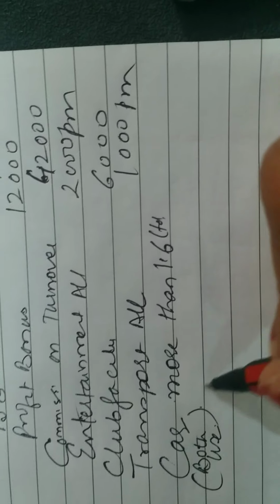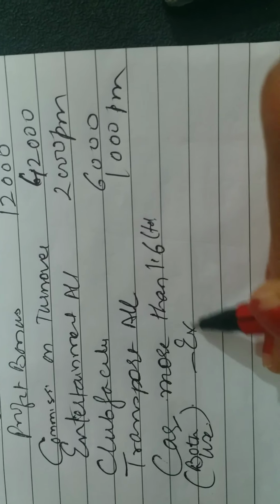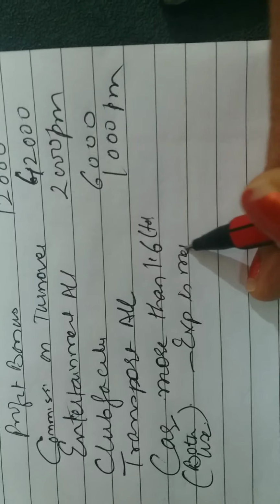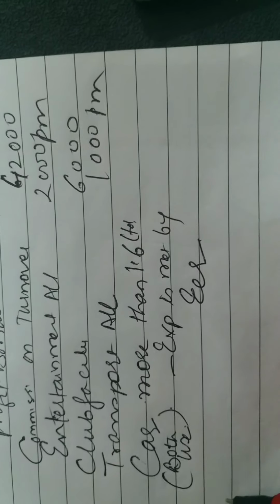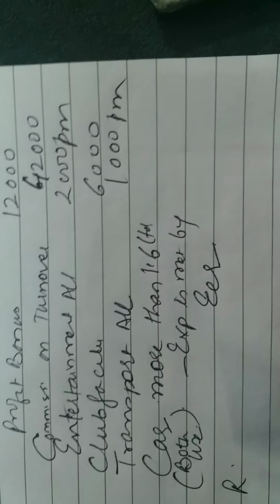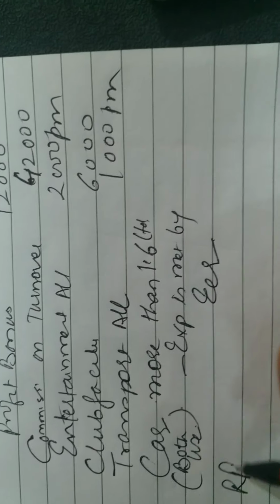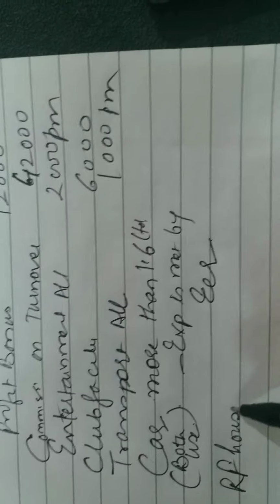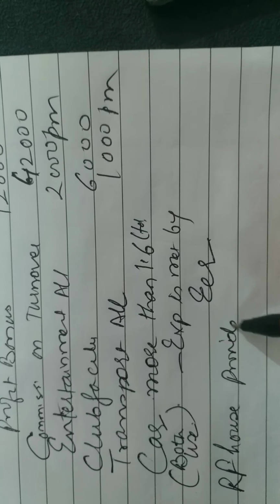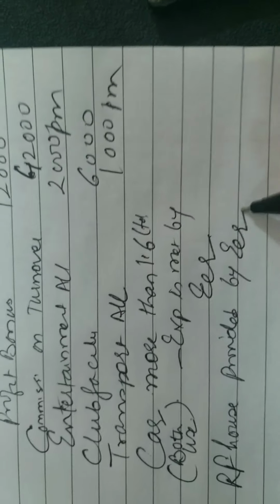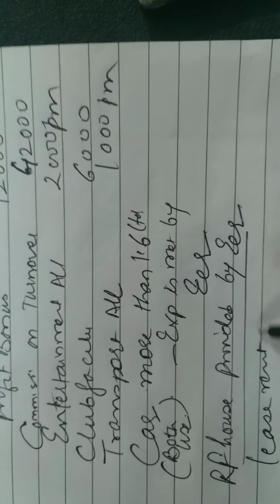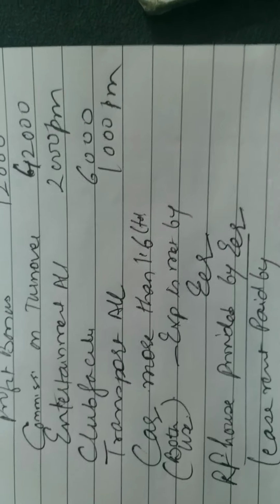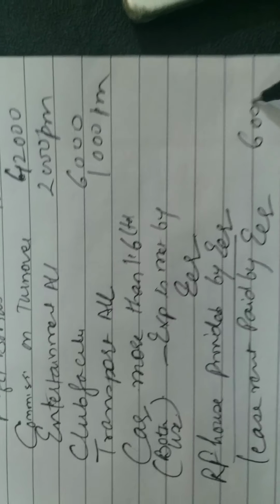So I'm writing just "both use", and the expenditure is met by the employer. Then is the data regarding the rent-free house. The rent-free house is provided by the employer, and it is written that the lease rent paid by the employer is 6,000 per month.